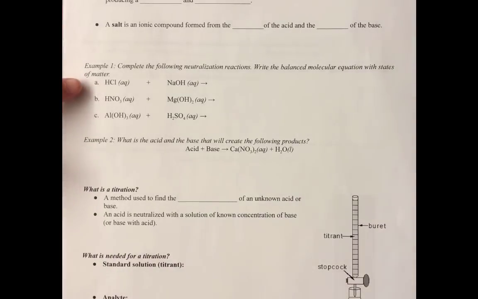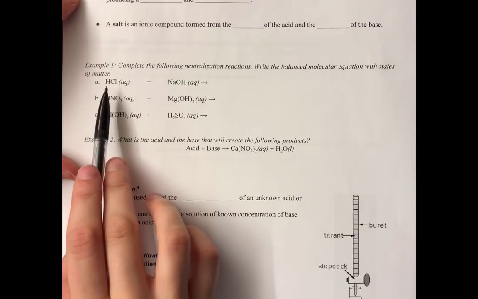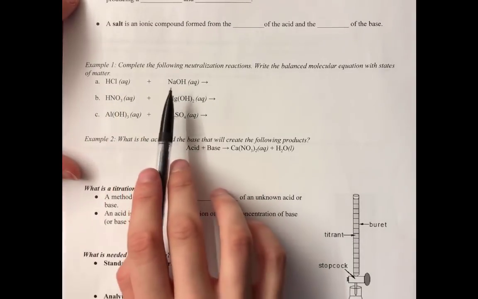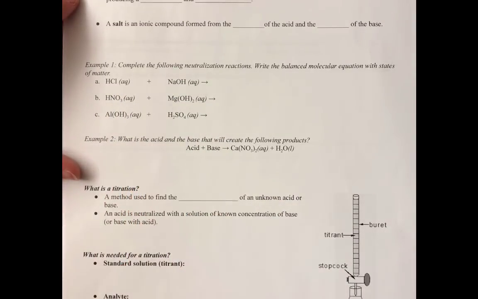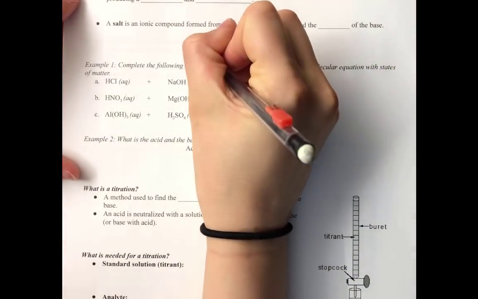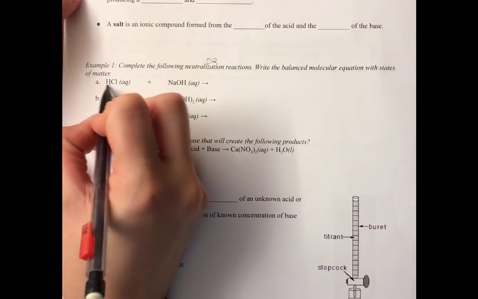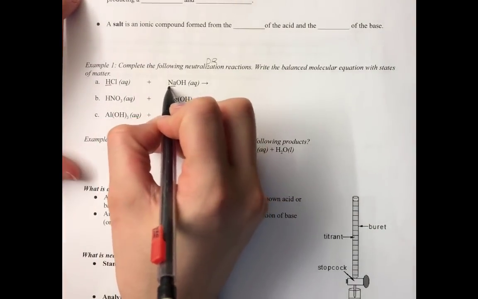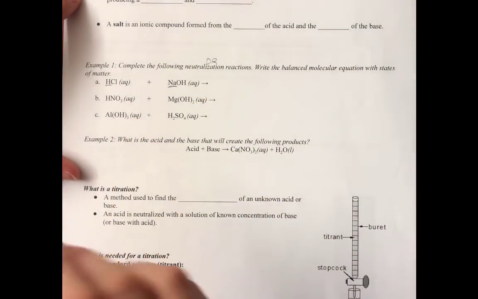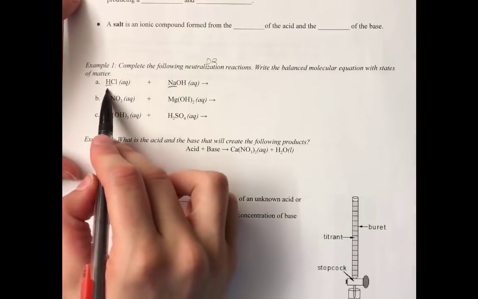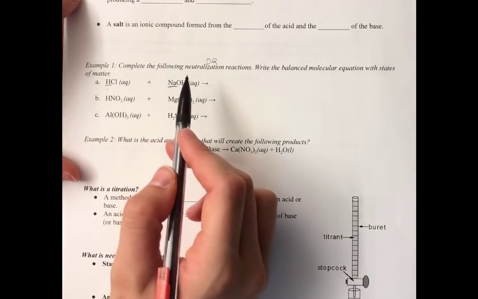Each of these three reactions is an acid-base reaction. In A, we have HCl, which is hydrochloric acid, reacting with NaOH. Remember that neutralization reactions are just double replacement reactions. So you take the positive ion from the acid and the positive ion from the base, and switch them. The H plus and the Na plus are going to switch places.